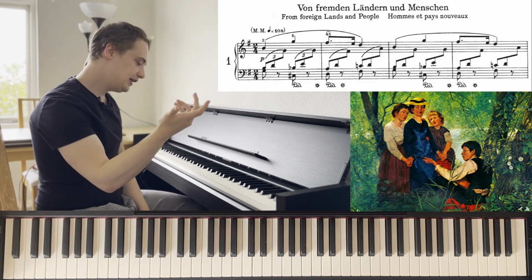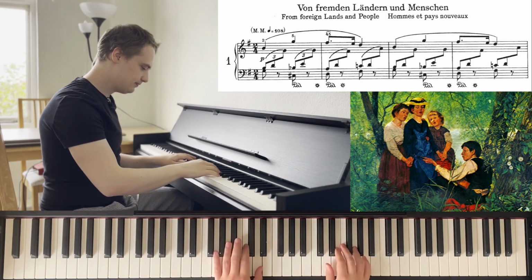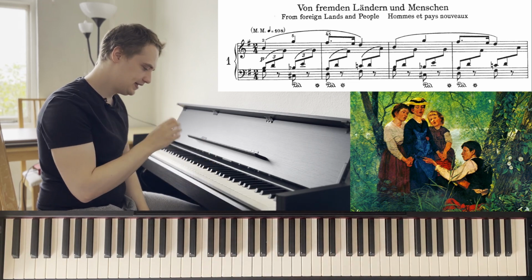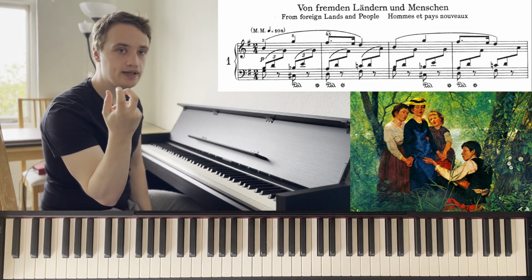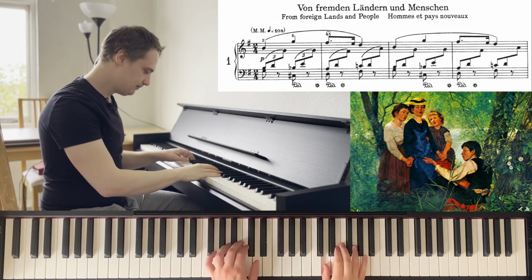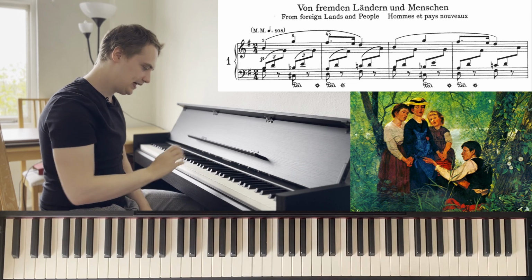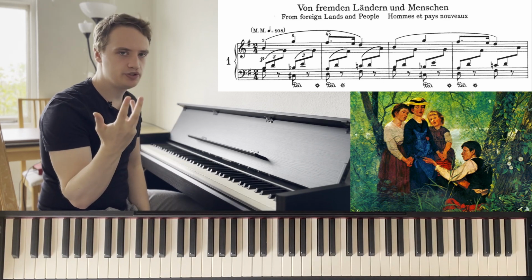So picking the 4 rhythm with our right hand, let's play it out with our thumbs. Like this. And then just hold back the 2 in the middle. So together. Like that. And that's the rhythm that we want to achieve.